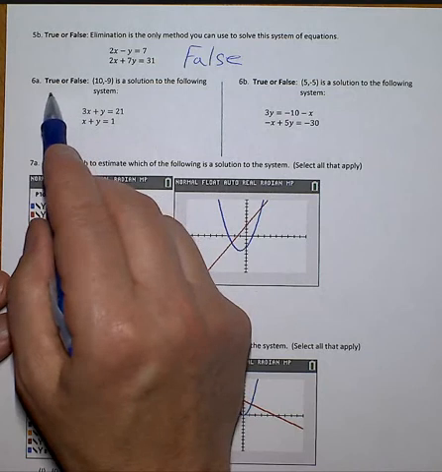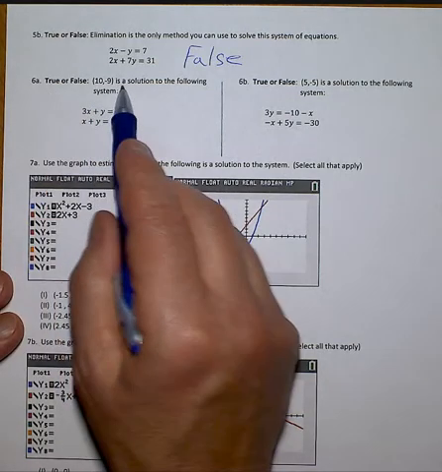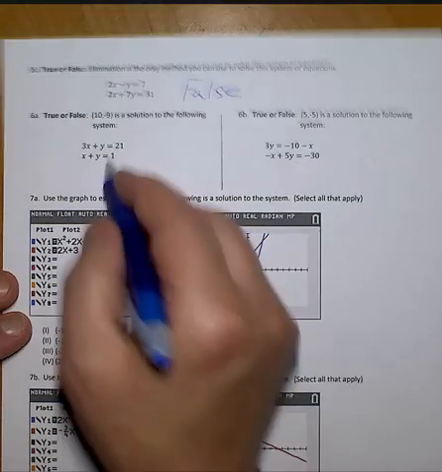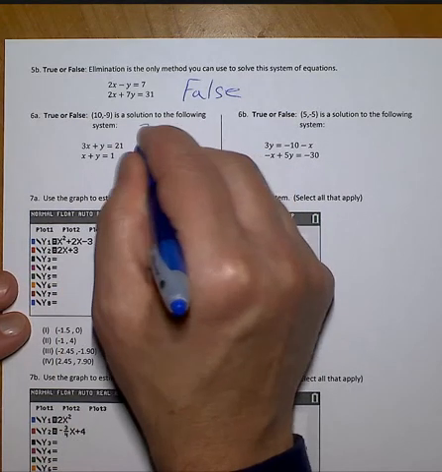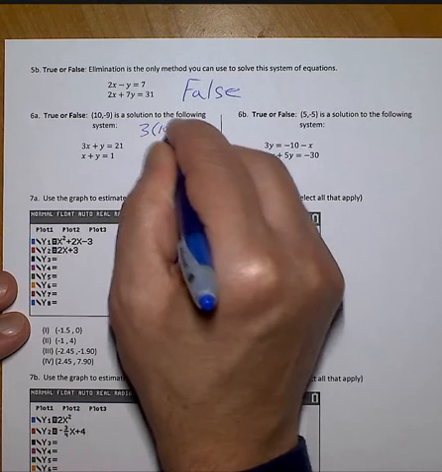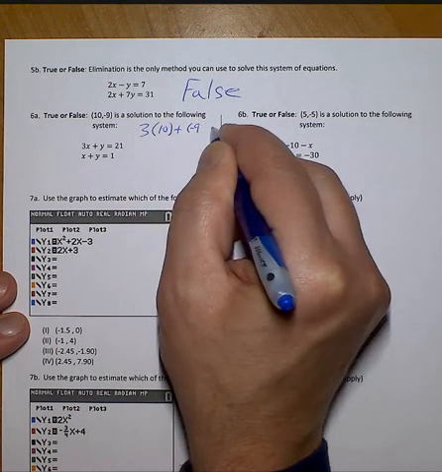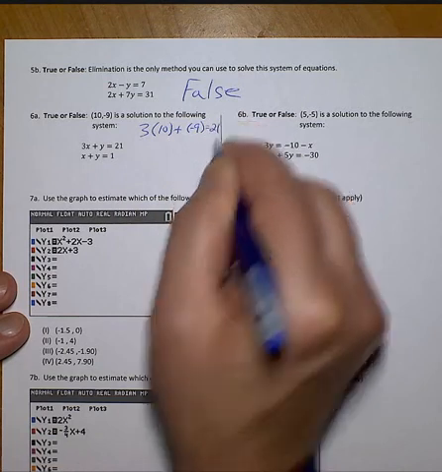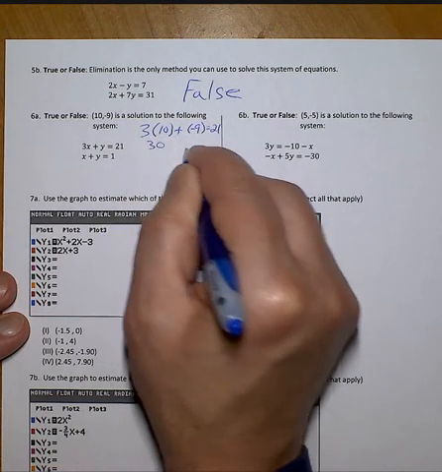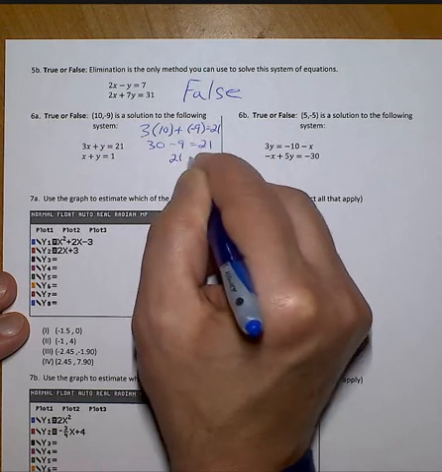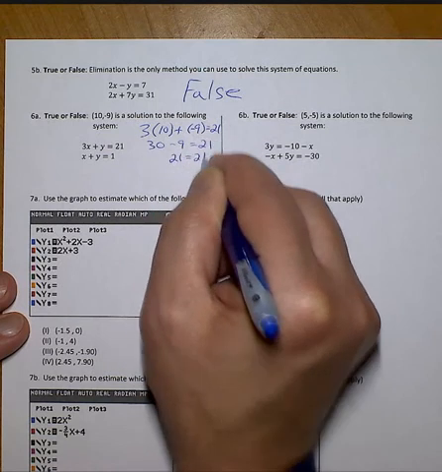6A, true or false. 10, negative 9 is a solution to the following system. Well, what do I need to do? I need to plug them into both. So I get 3 times 10 plus a negative 9 equals 21. 3 times 10 is 30. Minus 9 equals 21. 30 minus 9 is 21. 21 equals 21. That checks.